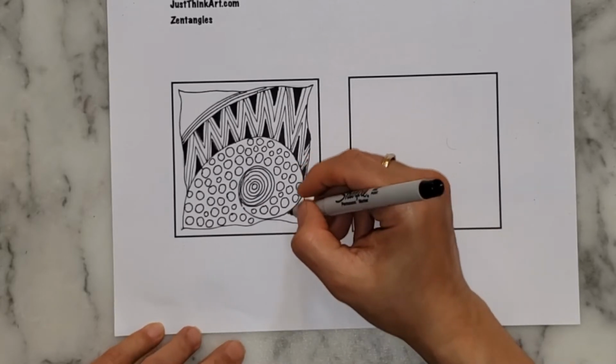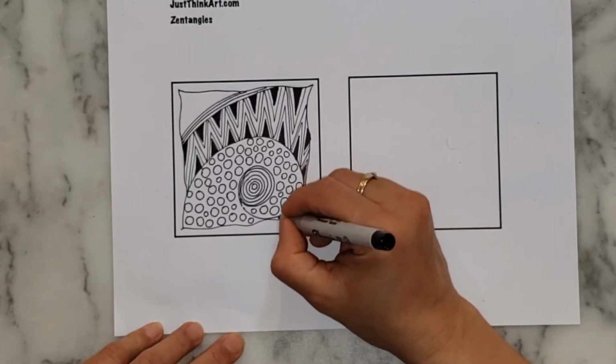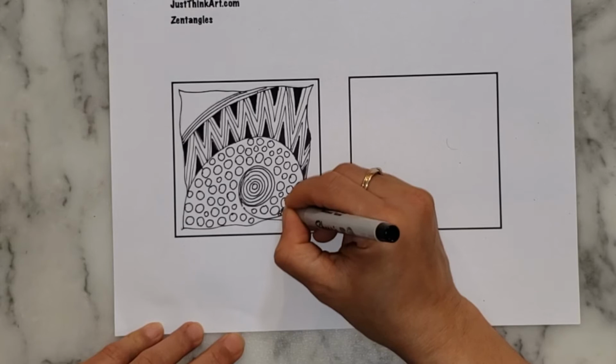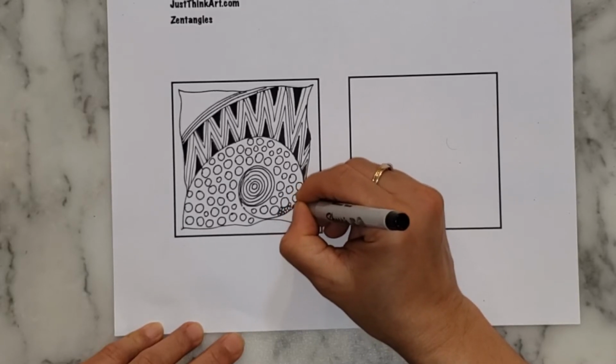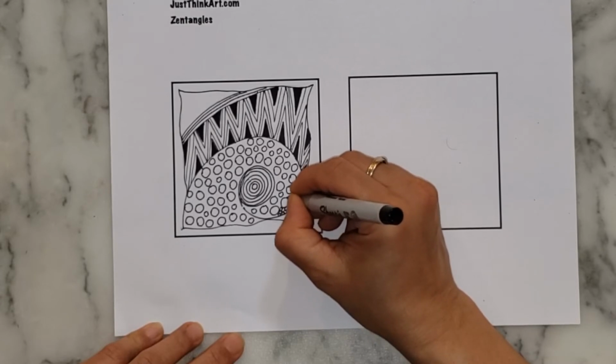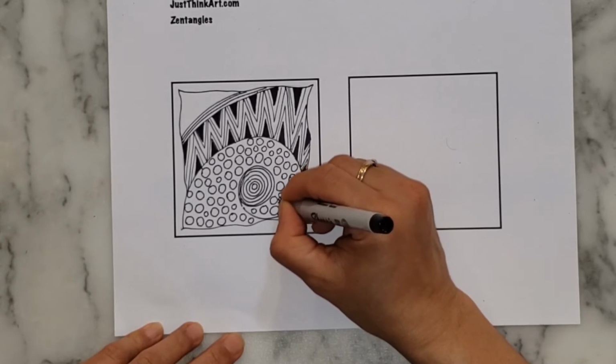Once you're done, we're going to make finer detail, drawing small circles in between, filling it up all around in the whole area.